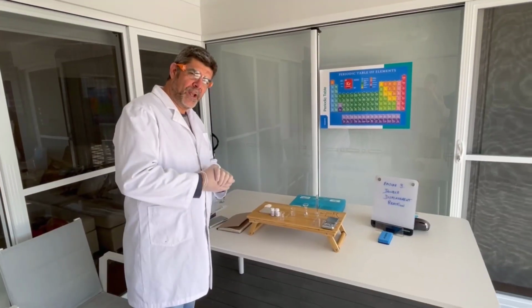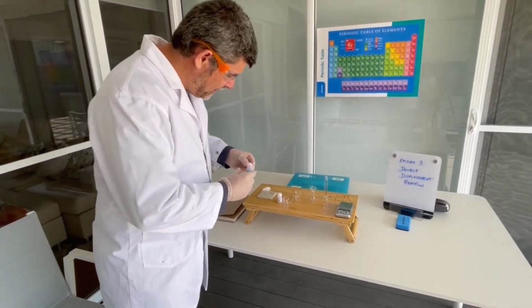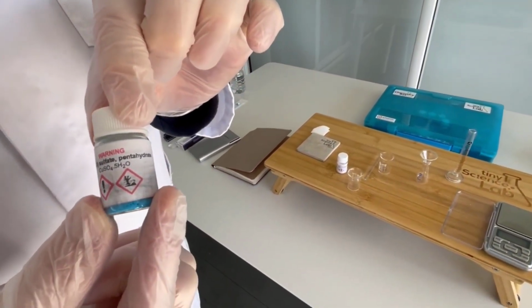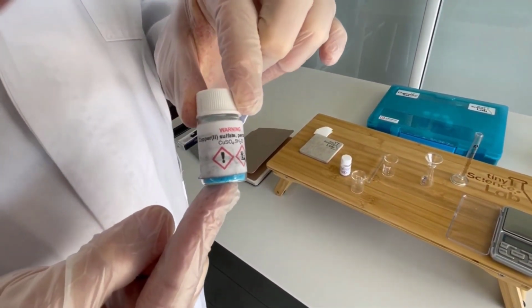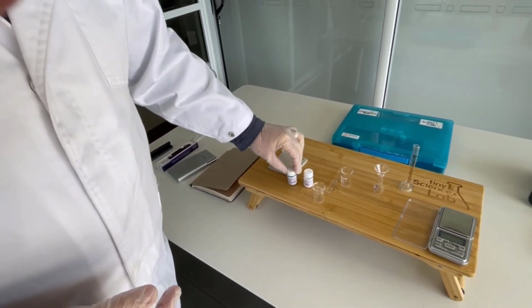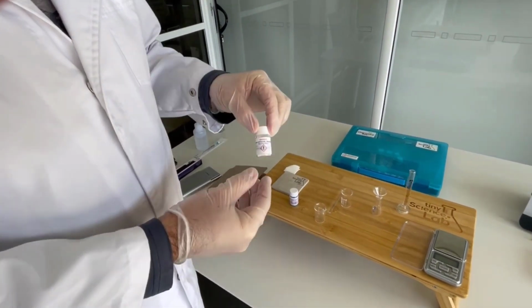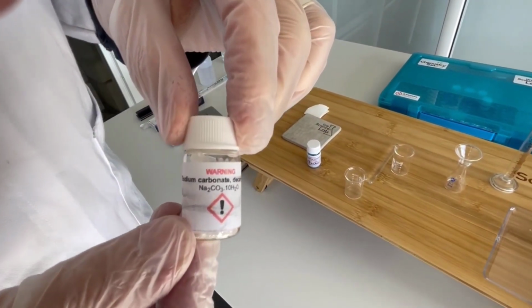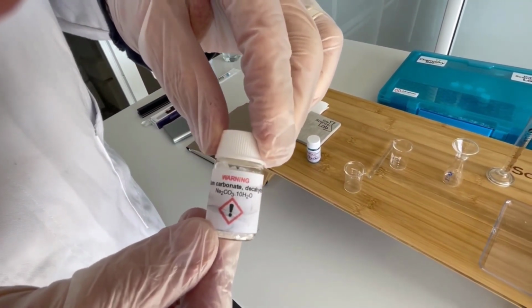So let's have a look at what we're going to be using today. The first thing is our old favourite, copper sulfate. So we're going to make a solution from the copper sulfate. But we're also going to make a second solution today. And the second solution is going to be sodium carbonate.